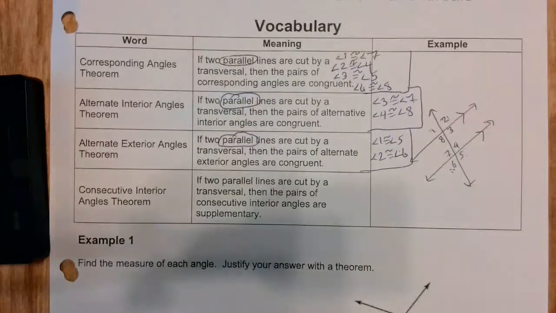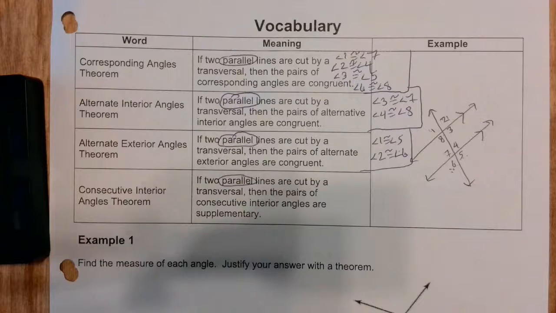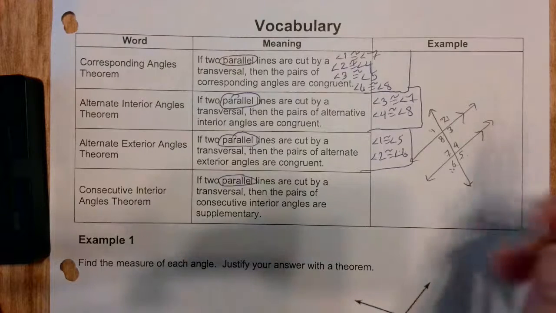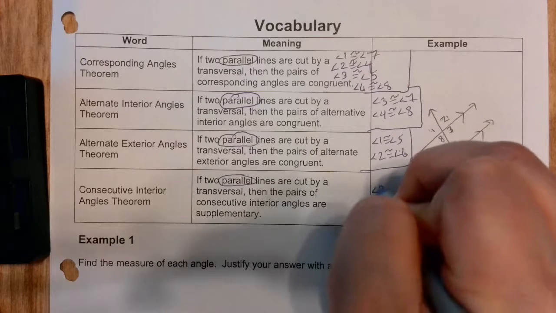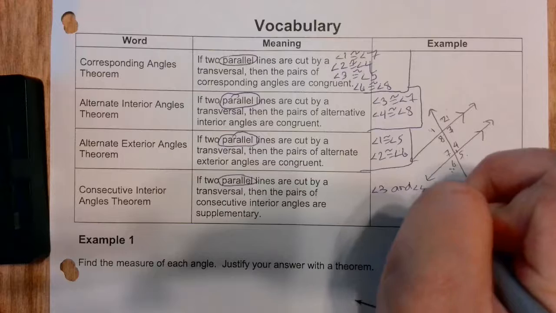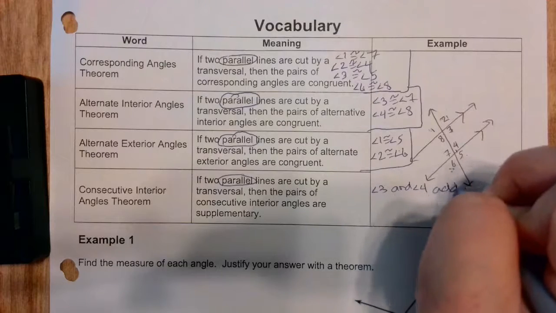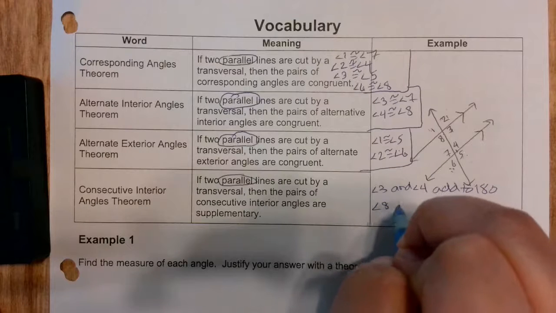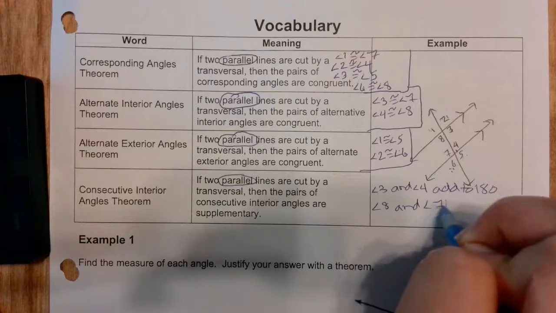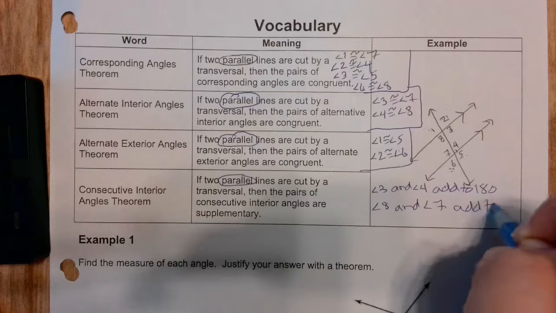Consecutive interior angles are different. So, consecutive interior says if the lines are parallel, then the consecutive interior angles are supplementary. So what that means is that angle 3 and angle 4 add to 180, and angle 8 and angle 7 add to 180.